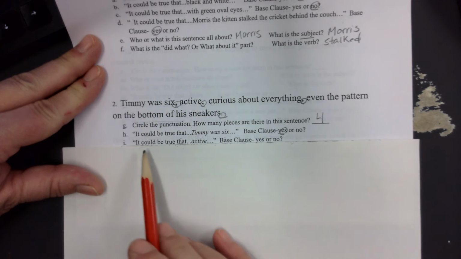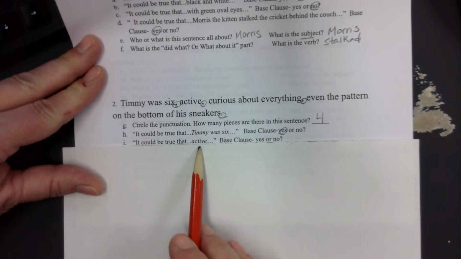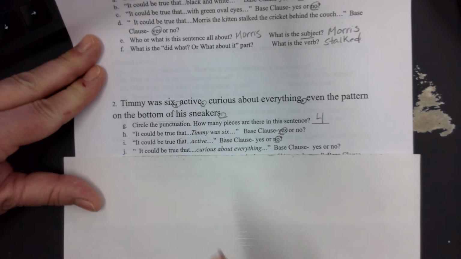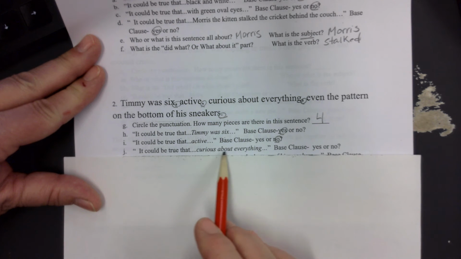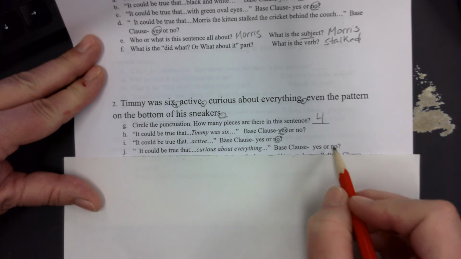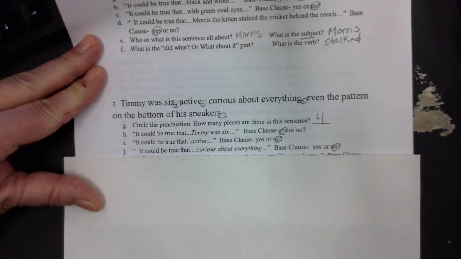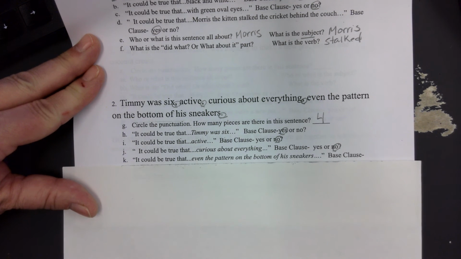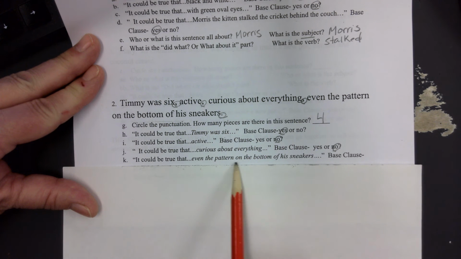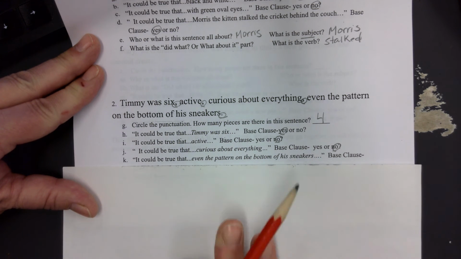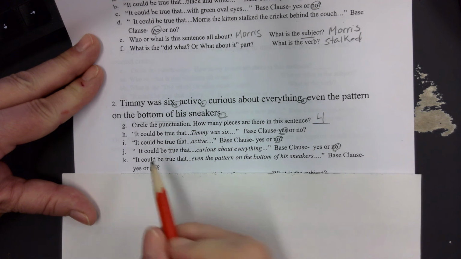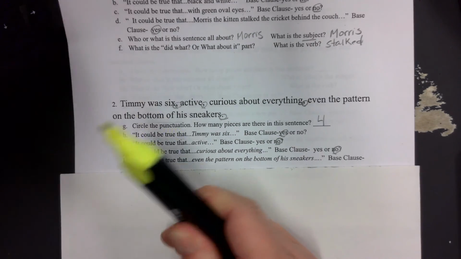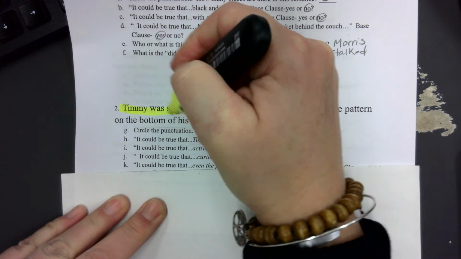Try this one. It could be true that active. And that doesn't sound complete. That could not be a base clause. It could be true that curious about everything. Well, that does not sound complete. That could not be the base clause. All right, how about it could be true that even the pattern on the bottom of his sneakers. Is that a base clause? No, that does not sound complete. So we have double checked ourselves. It seems as if our base clause here is it could be true that Timmy was 6.